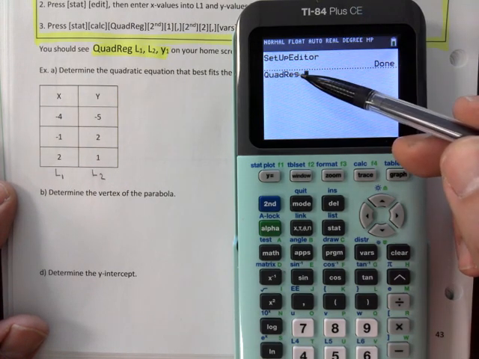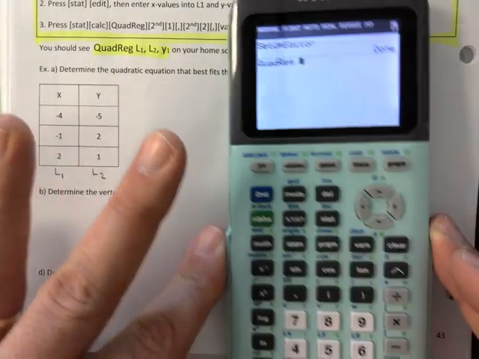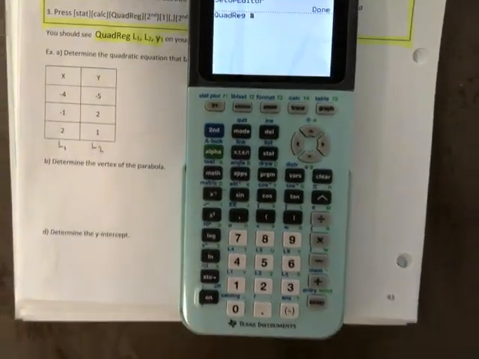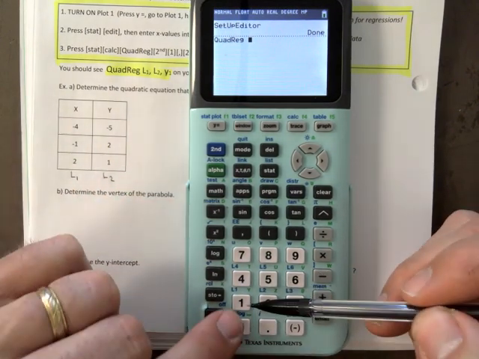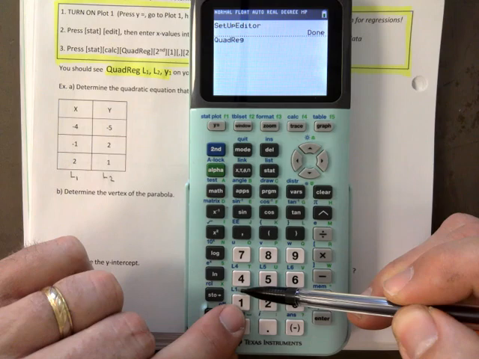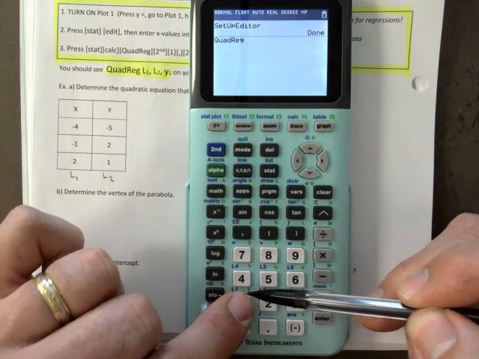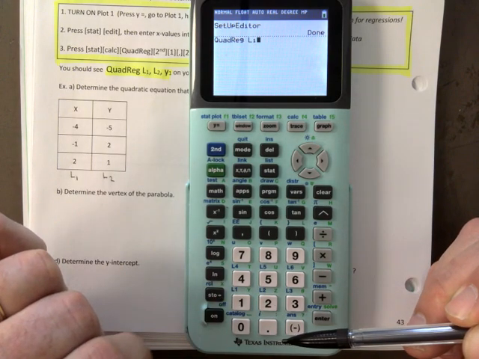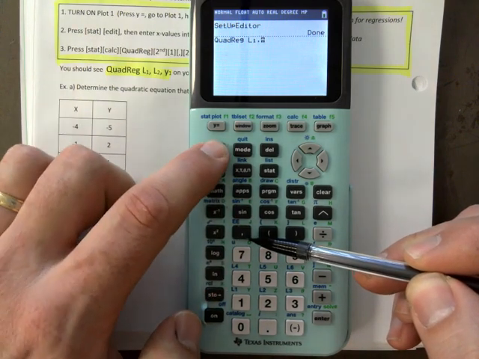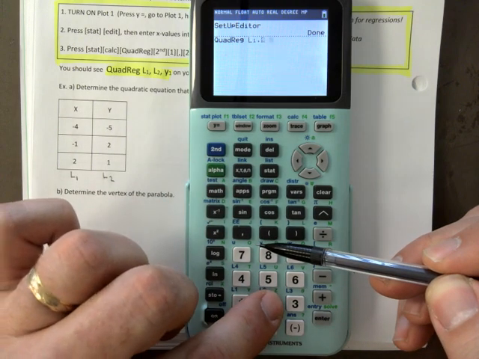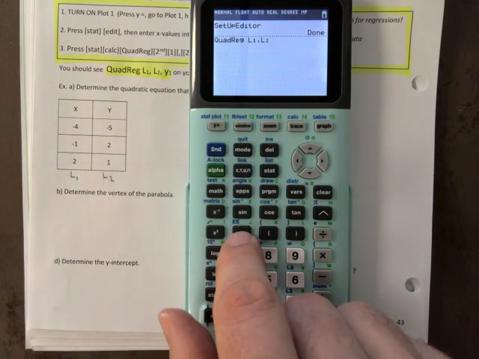It's now on your home screen, and it's asking you to tell me where the x values are. You've got to pay attention here. Go to number 1. Do you see L1 just above 1 there? To access that, we press second and then 1. See that? Comma. There's a comma button right here. Second, number 2, right? And that calls L2. Comma.